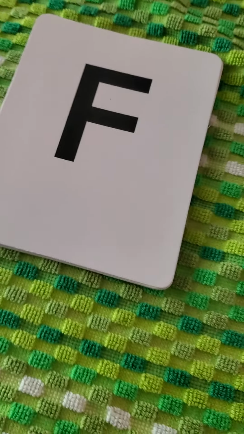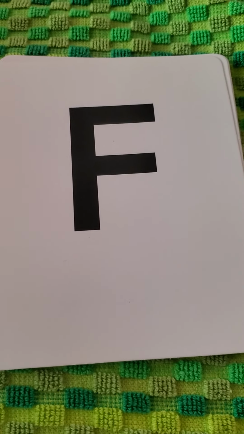Okay, you see that letter? You know that is the letter F. What sound does the letter F make? Did you make the F sound? That's what the letter F says. Let's try another letter.